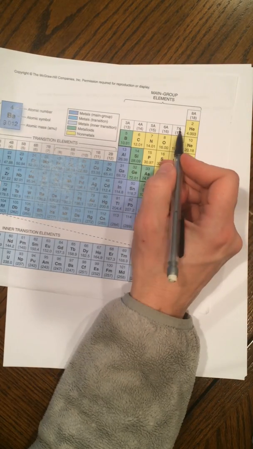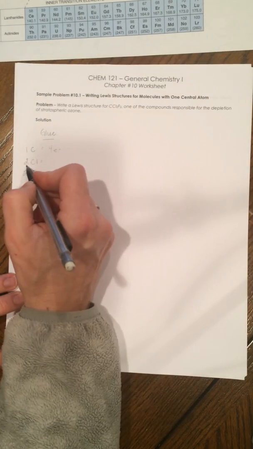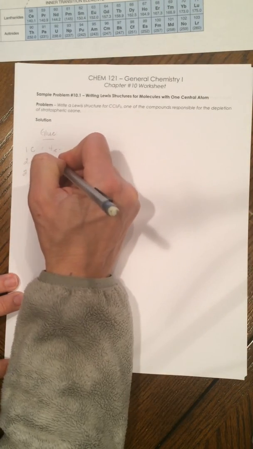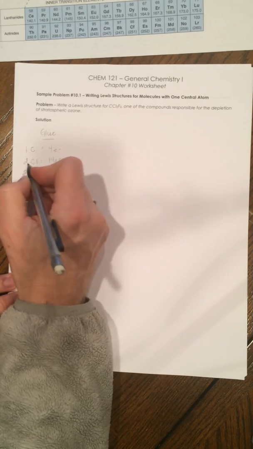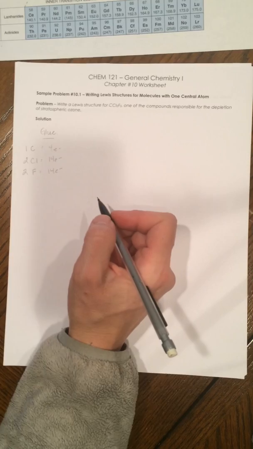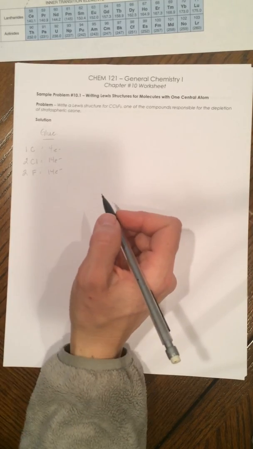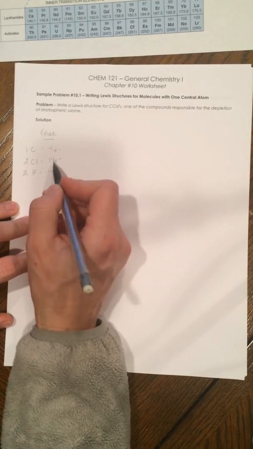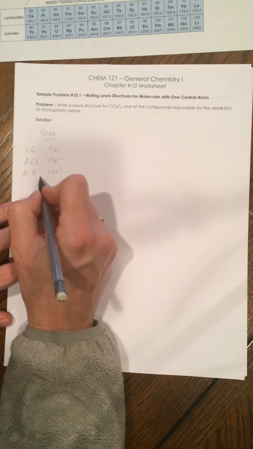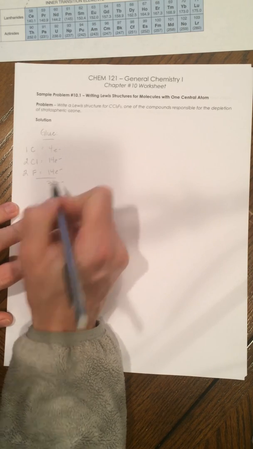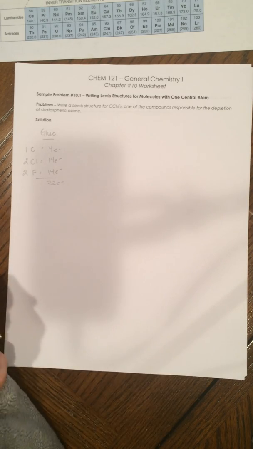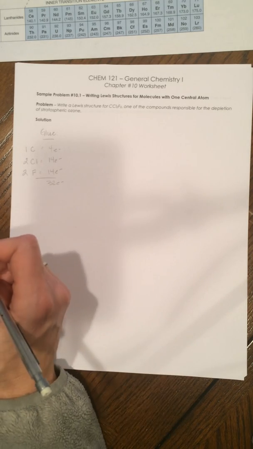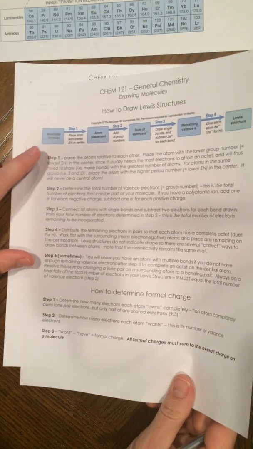Chlorines and any halogens are going to have 7 electrons. So fluorine will also have 7 electrons. There's 2 chlorines, so that's a total of 14 electrons, and 2 fluorines, again 14 electrons. So 14 electrons for each of those 2 sets, a total of 28 electrons, plus 4. We're going to have 32 electrons that need to glue these atoms together. First step, again, figuring out the number of electrons that you have.